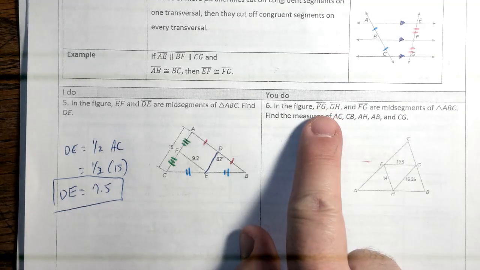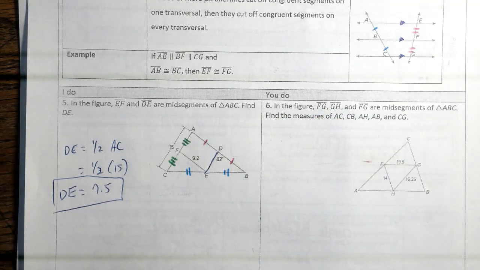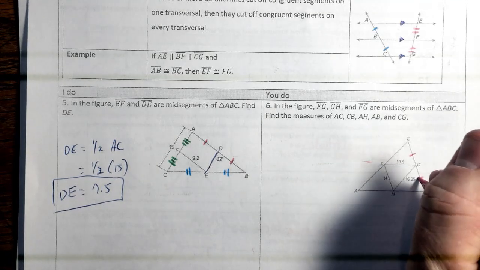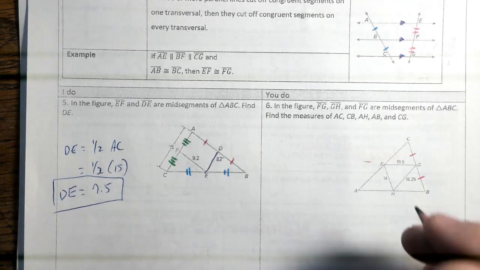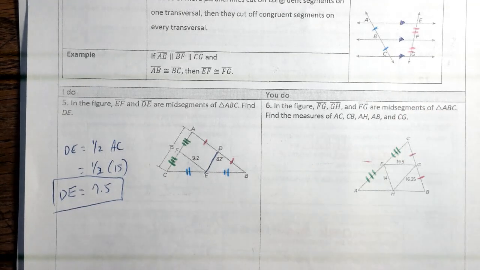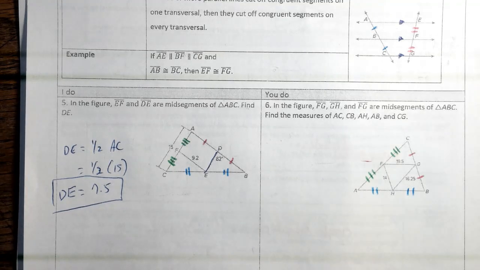Number 6 on the other side. In the figure, FG, GH, and FH are mid-segments of triangle ABC. So all those things are the same.